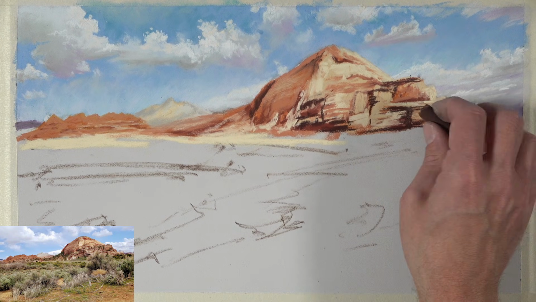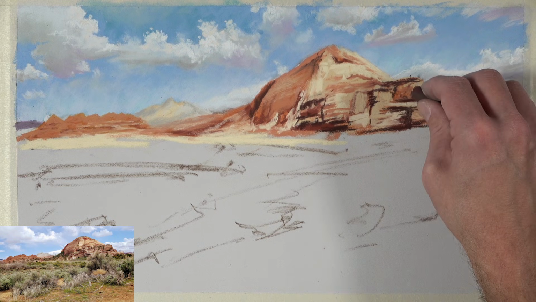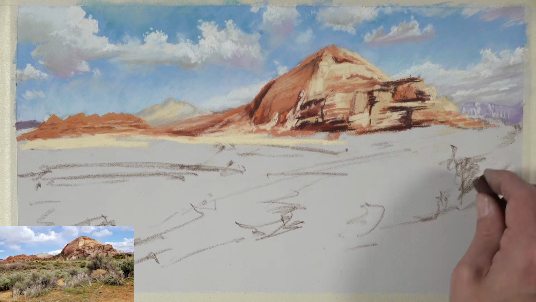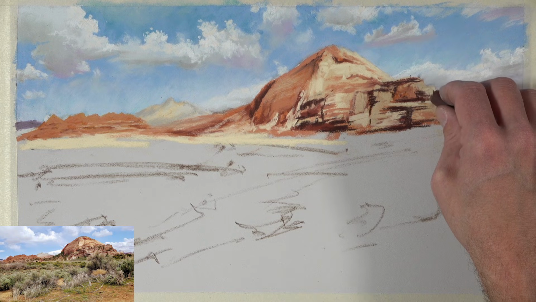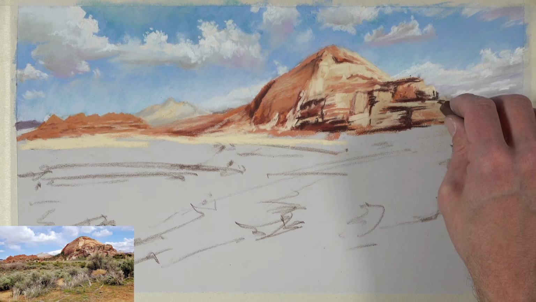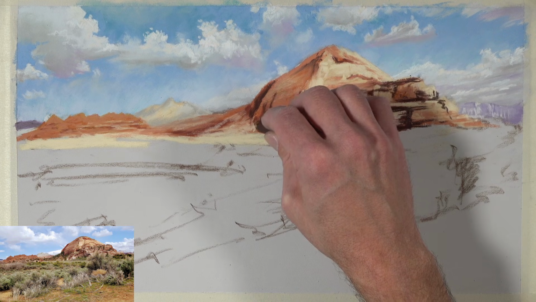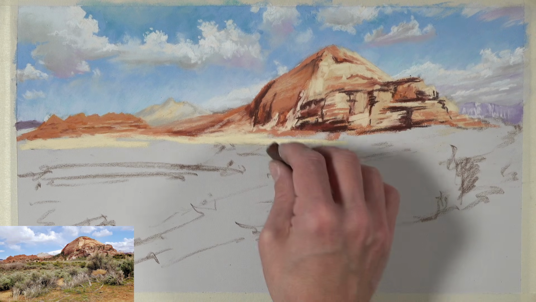So now you can see we're starting to push the value range by adding some of the darker values here. And of course, these darker values are going to represent shadows. And as we start to build up the contrast in value, of course, then we start to better understand the texture of the objects that we're including in the scene.